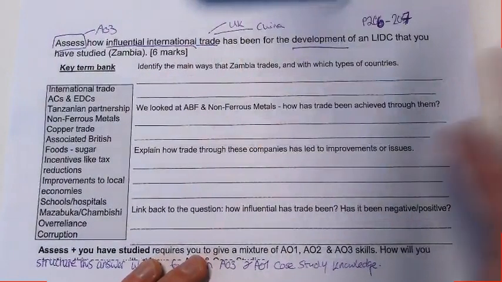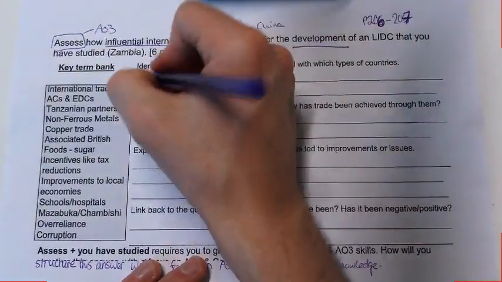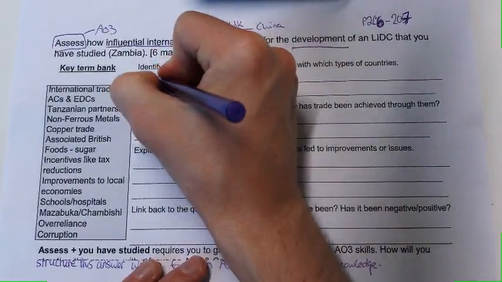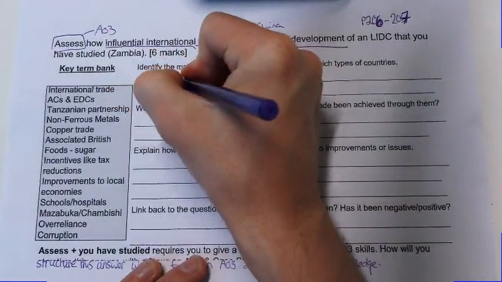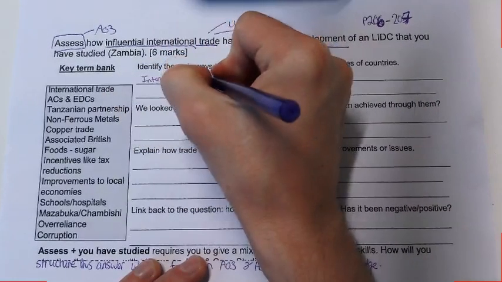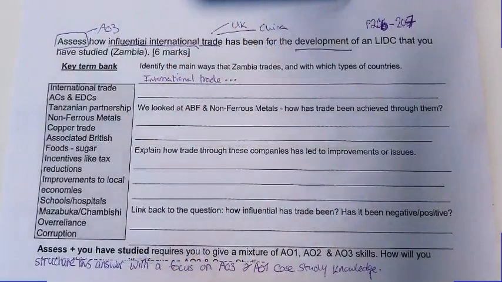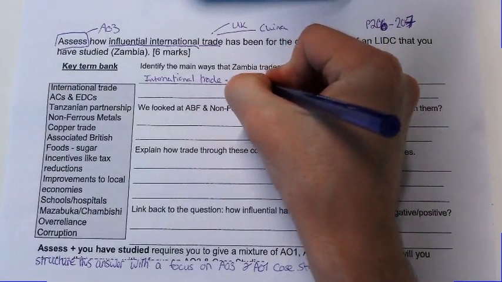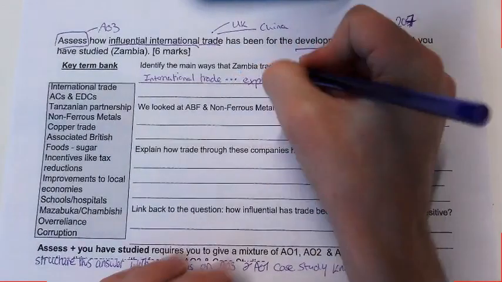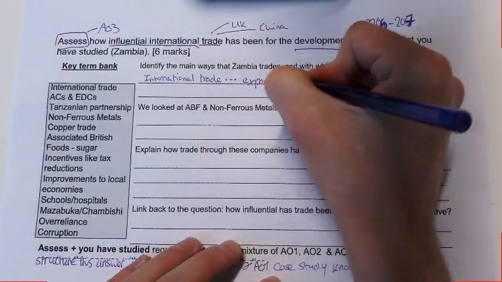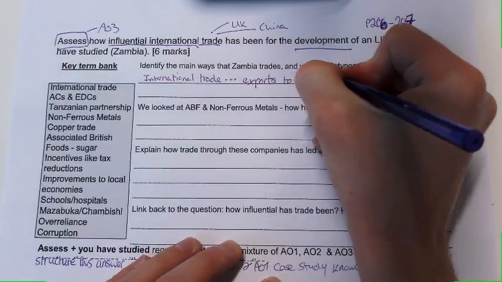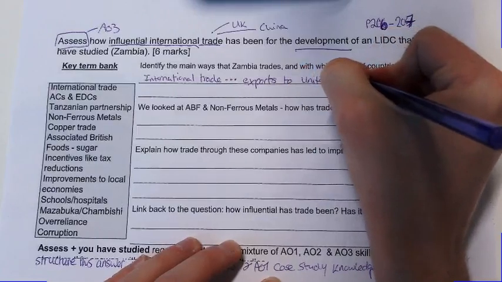First of all, what is trade and what are the main ways that Zambia trades? So we could give a brief definition. International trade is the exchange of goods and services for money, imports and exports, imports from other countries to your country or exports to other countries from your country. Mainly here we're talking about exports to the United Kingdom and China.